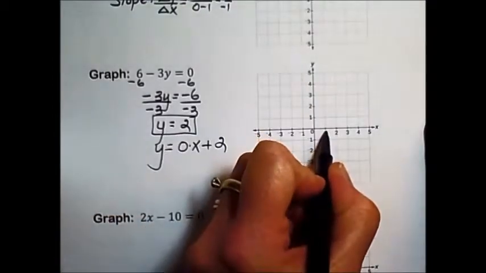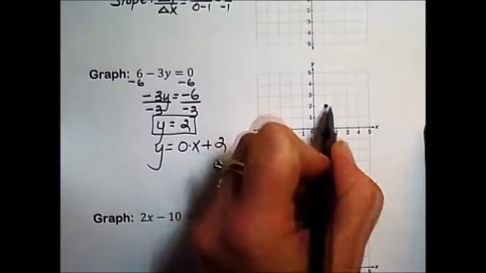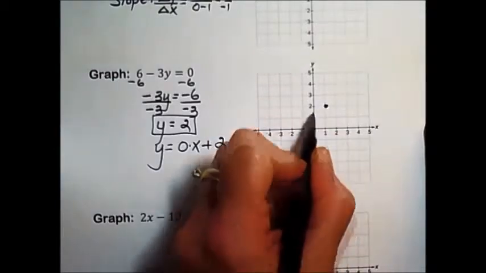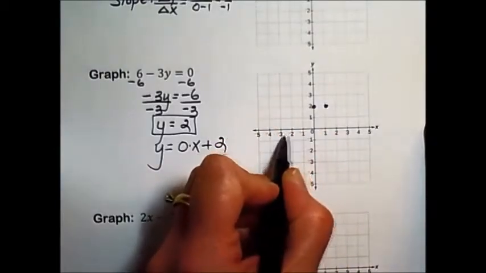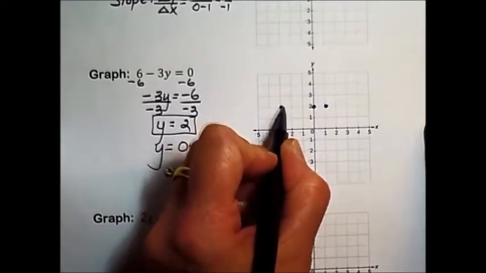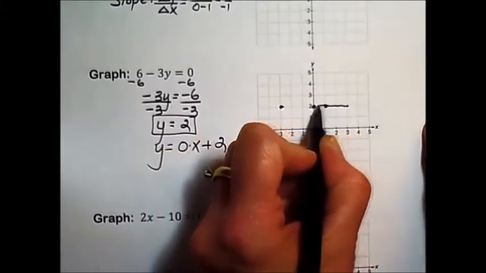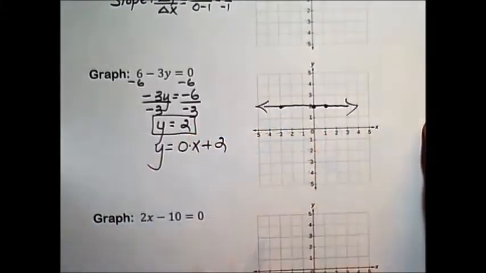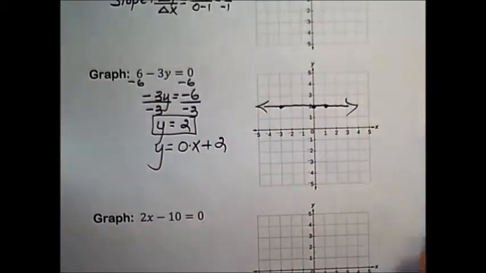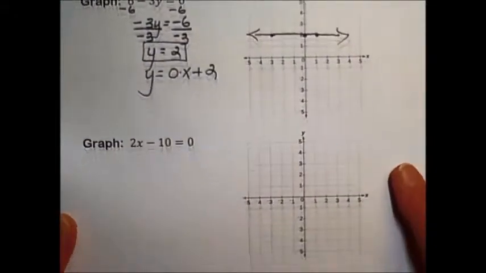So if I let x equal 1, my y is 2. If I let x equal 0, my y is 2. Negative 3 for an x, my y is 2. In all those cases, we end up with a horizontal line at y equal 2 for the equation.